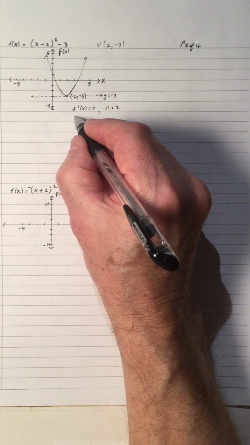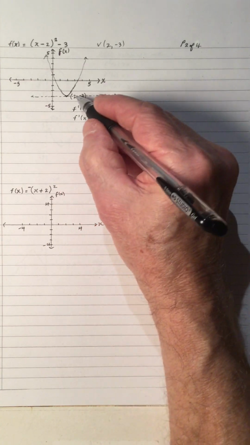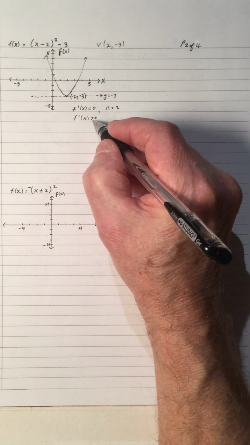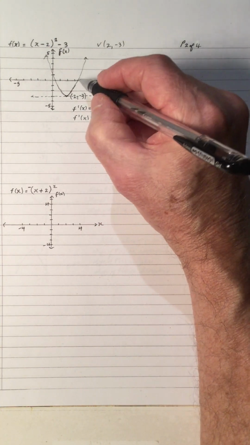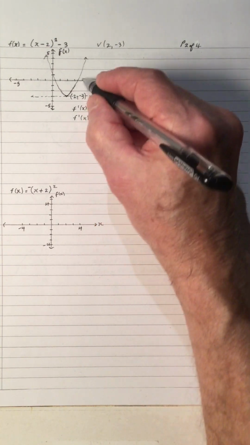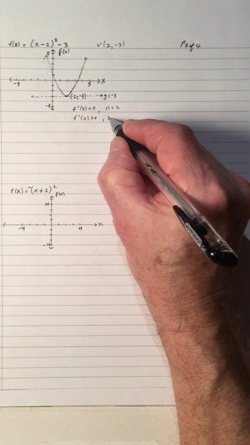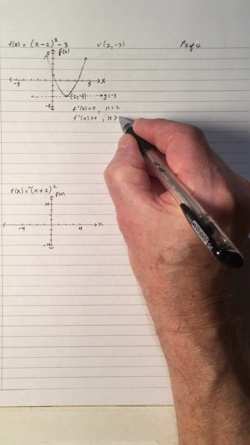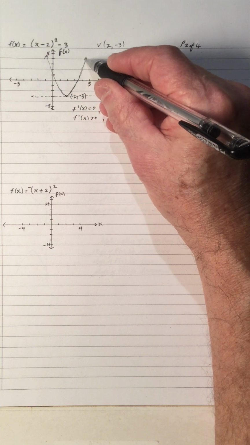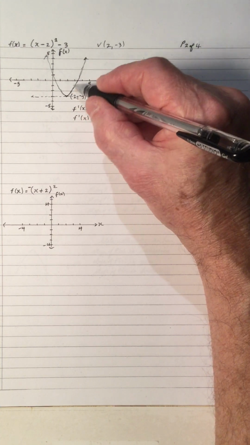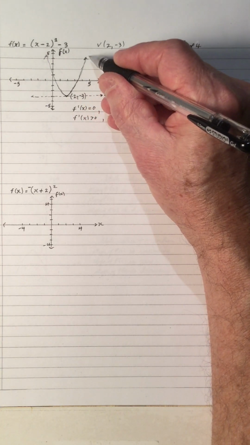Now, if we take the derivative and say the derivative is equal to 0 at x equals 2, and the derivative is the slope of the tangent, when the derivative is greater than 0, that means the derivative is positive. The graph is increasing, as on this side, and that happens at x greater than 2. So when x is greater than 2, the slope of this part of the parabola is positive, because if you draw a tangent here, it'll be positive slope.